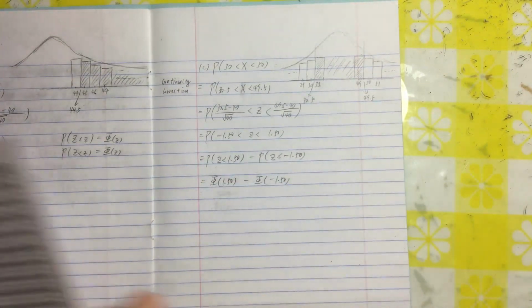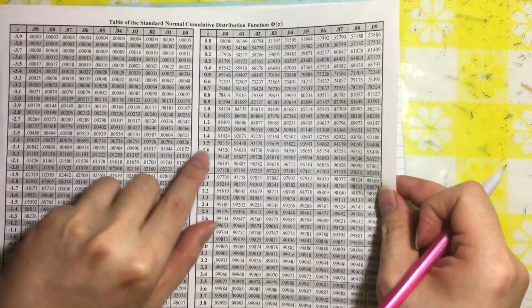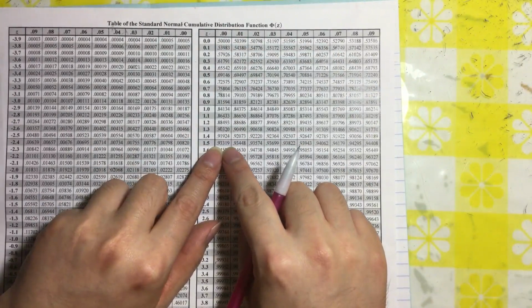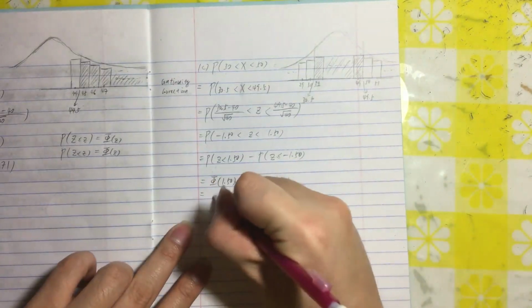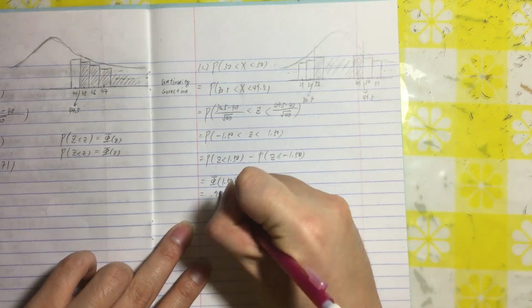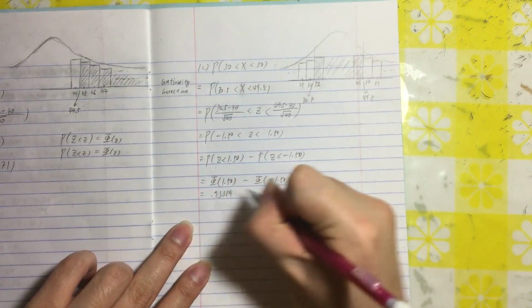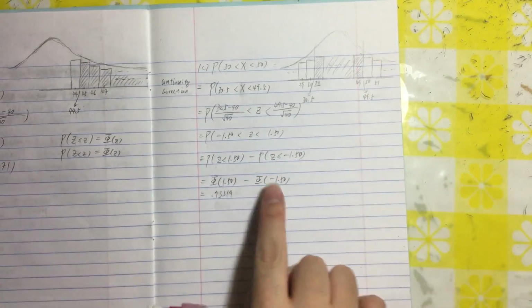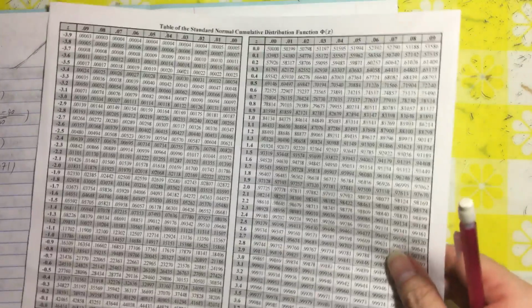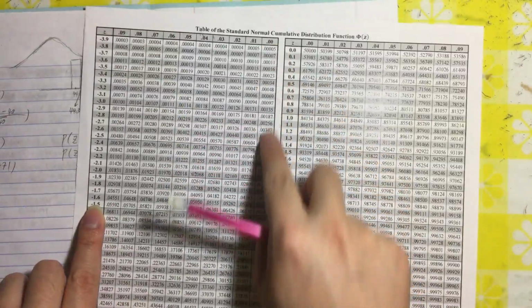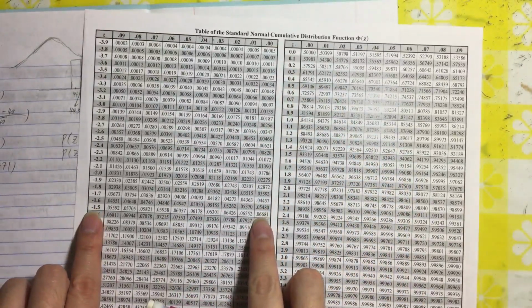In the table, 1.5 is here. That's 1.50, 0.93319. That's phi of 1.50. Next, find phi of negative 1.50. Negative 1.5 is here, 0 is here. Phi of negative 1.50 is 0.06681.